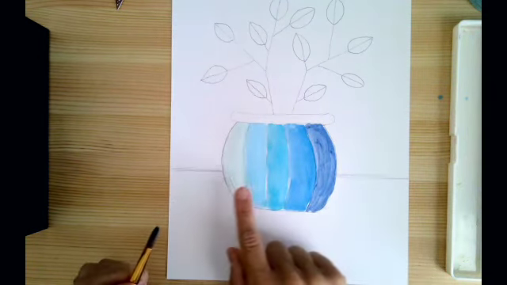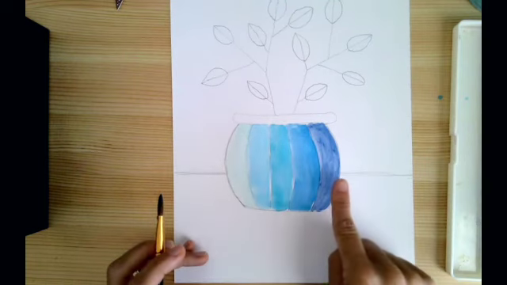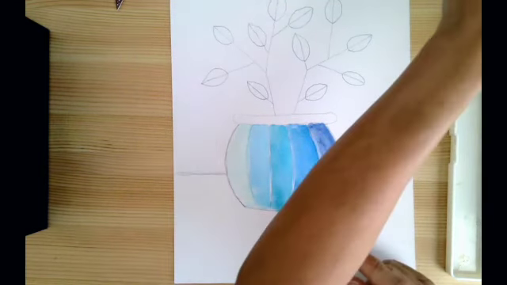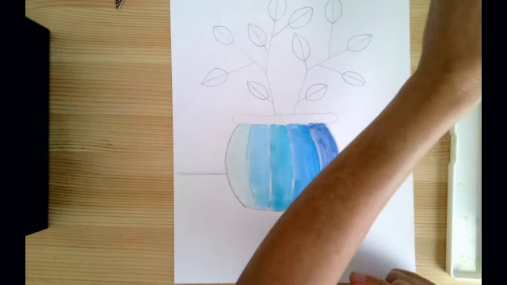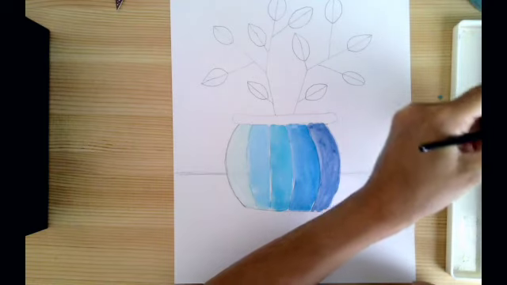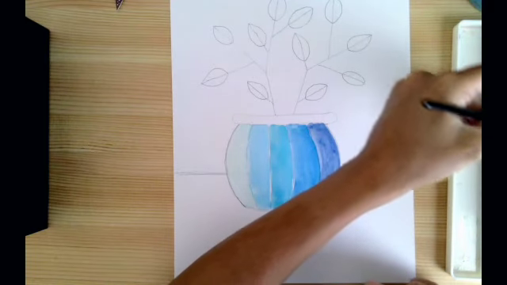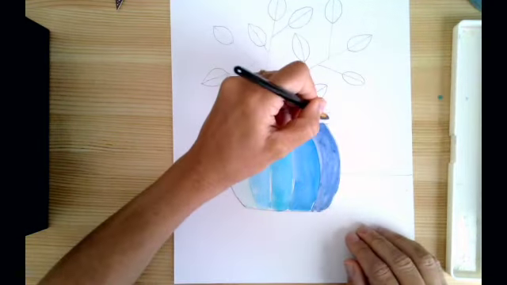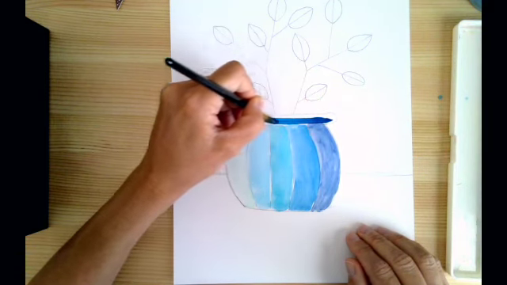And now I have my scale done all the way from light to dark, and now I'm gonna color the top of my vase, and I'm gonna use still one tone from the blue palette, the darkest one.